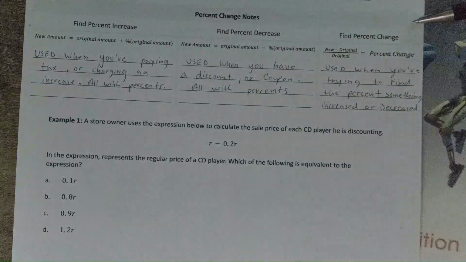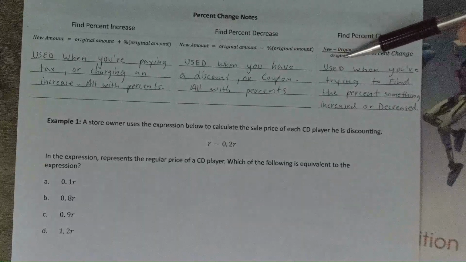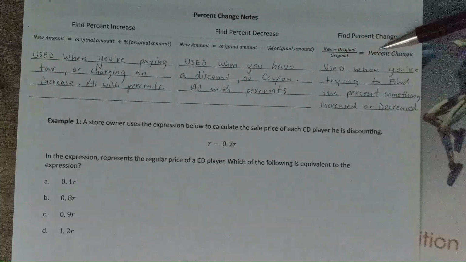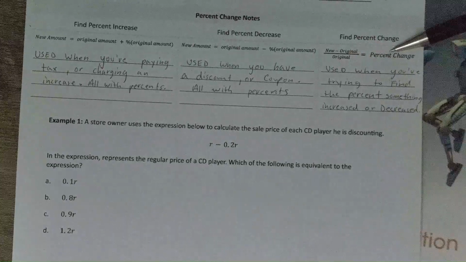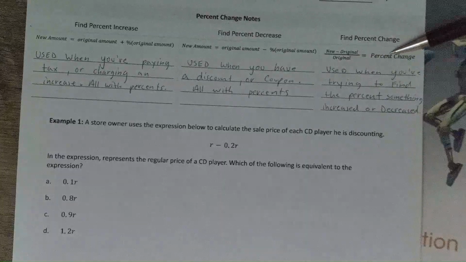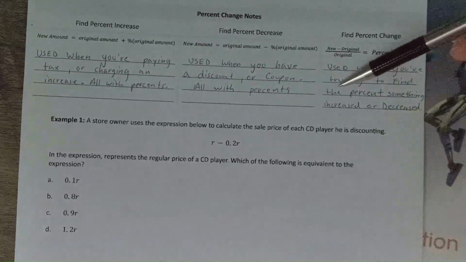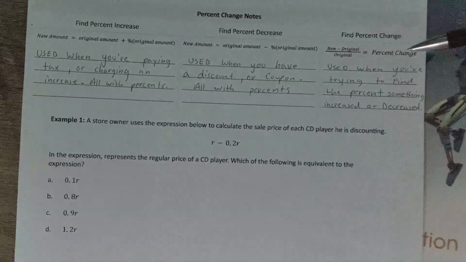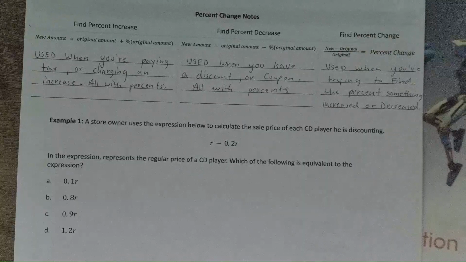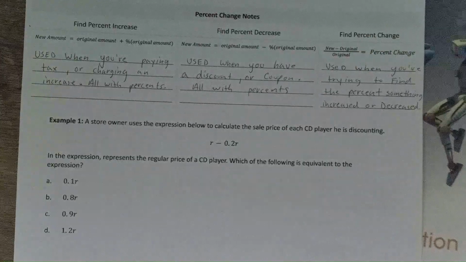And then finally, the percent change portion is going to be your new amount minus your original amount, divided by your original amount, and that'll give you your percent increase or decrease. If this is positive, then it was a percent increase. If this was negative, it means it was a percent decrease. This is used when you're trying to find out the percent something increased or decreased by. Let's move on to our problems.